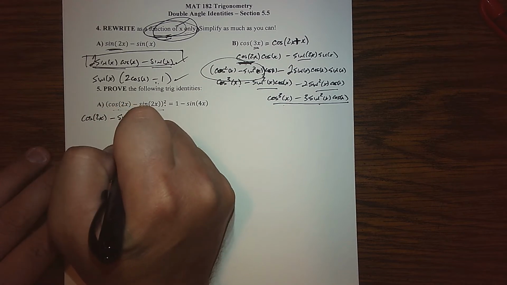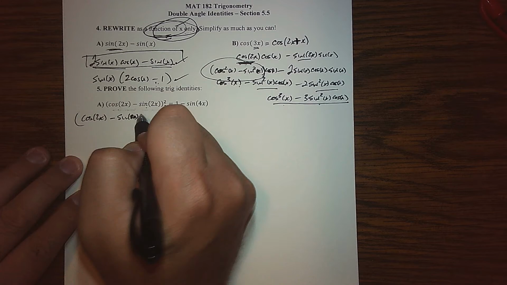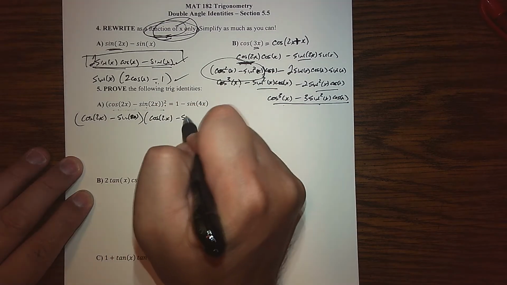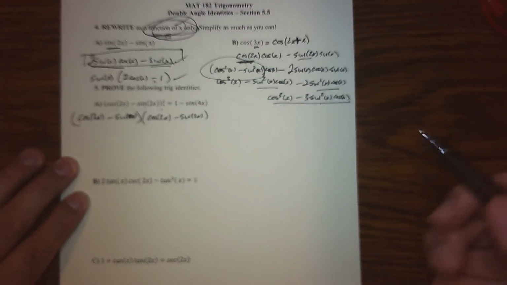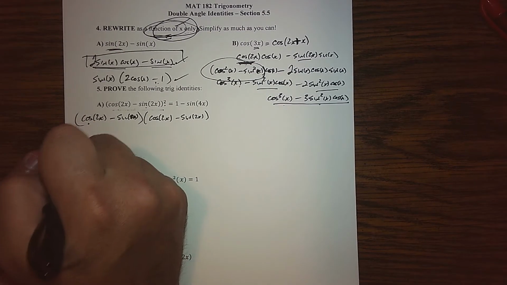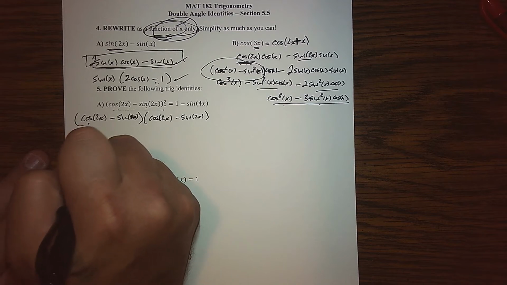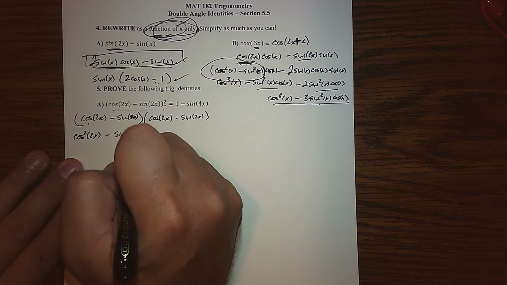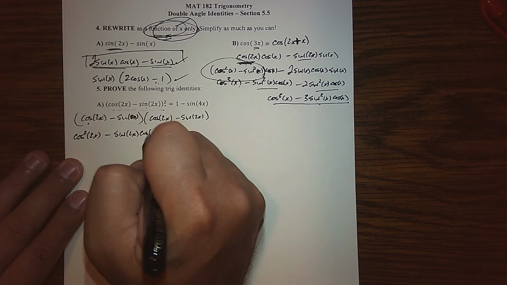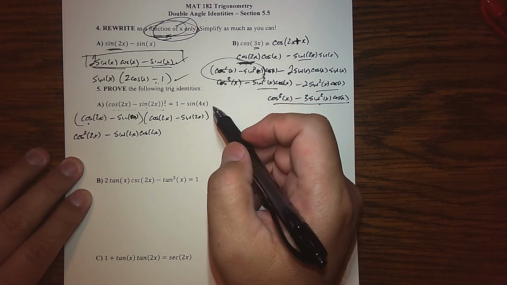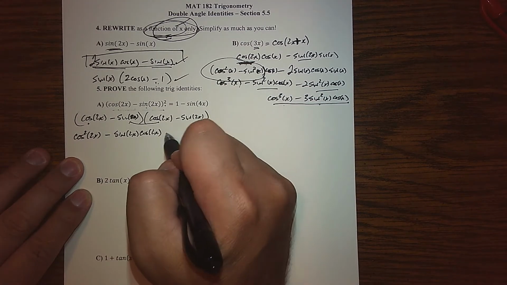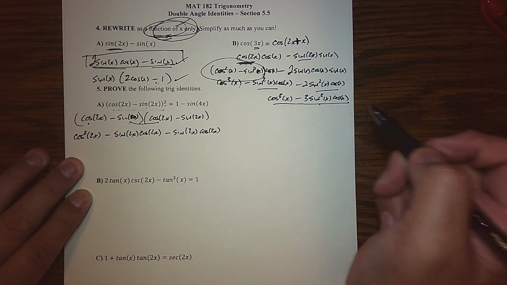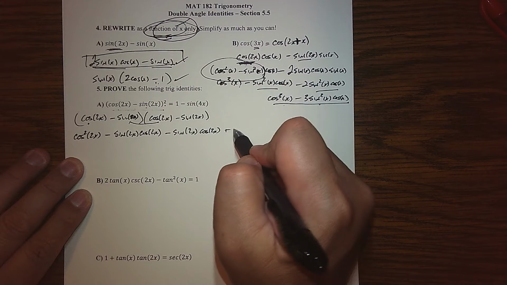So we have the cosine of 2x minus sine 2x times the cosine 2x minus the sine 2x. So if we FOIL this out, we're going to get a cosine squared 2x, minus sine 2x cosine 2x. Inner is going to give us another minus sine 2x cosine 2x, and then last times last gives us a positive sine squared 2x.